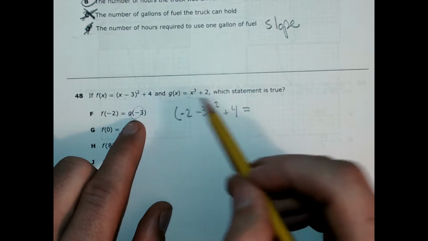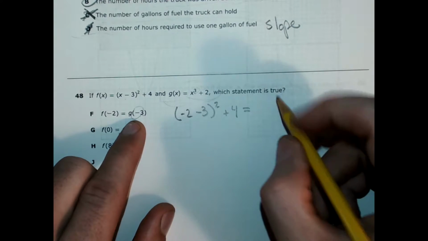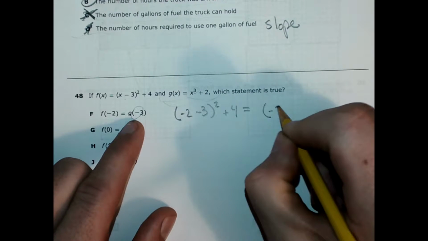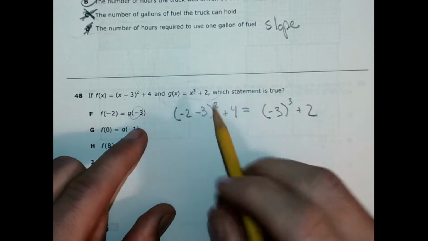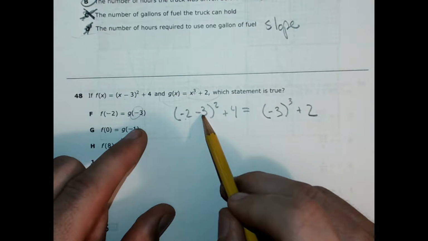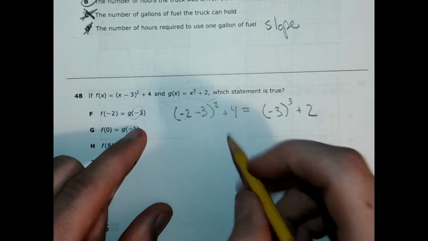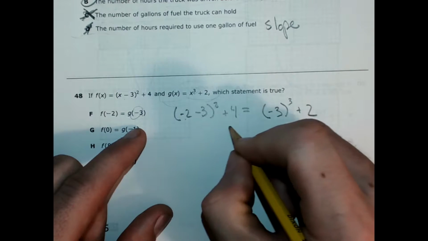for, oh, this isn't quadratic, this is cubic. Interesting. Be sure you use parentheses. -3 cubed plus 2. Are those values equal? -2 minus 3 is -5, negative 5 squared is 25. 25 plus 4 is 29.